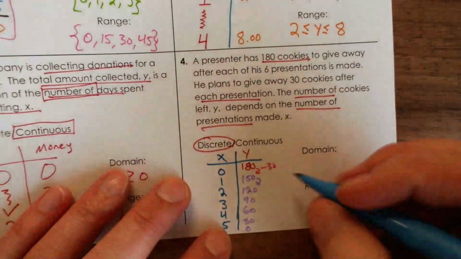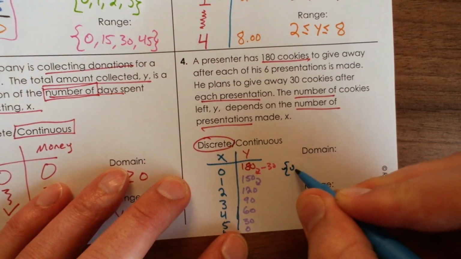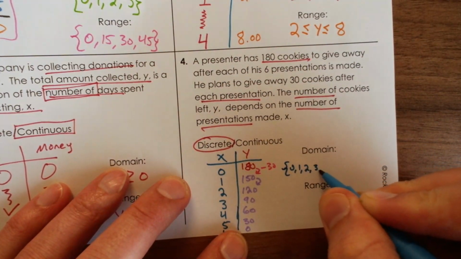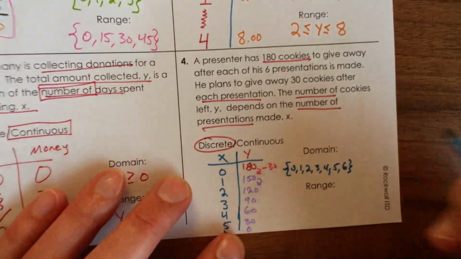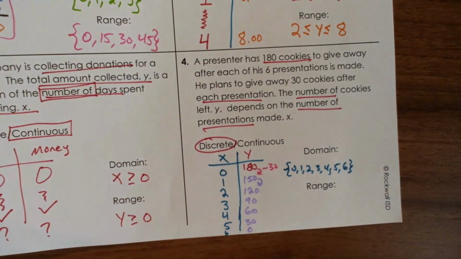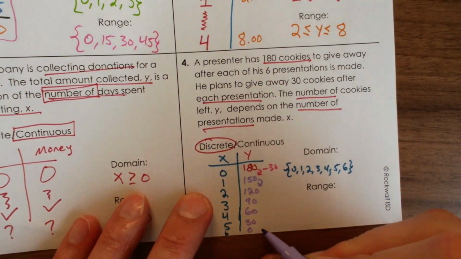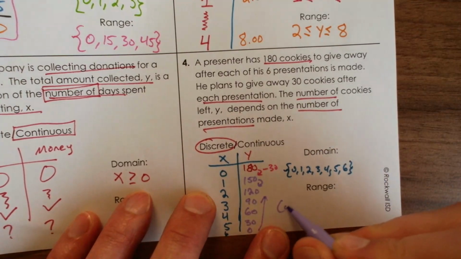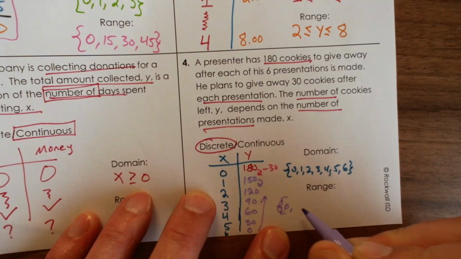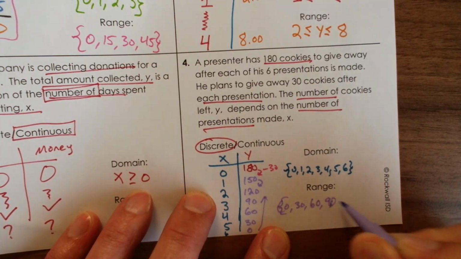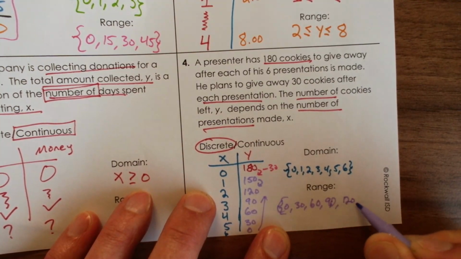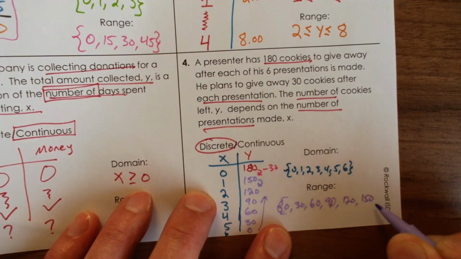So my domain is 0, 1, 2, 3, 4, 5, and 6, because that's the number of presentations he has. My range goes up. Oops, that's supposed to be brackets. 0, 30, 60, 90, 120, 150, and 180.